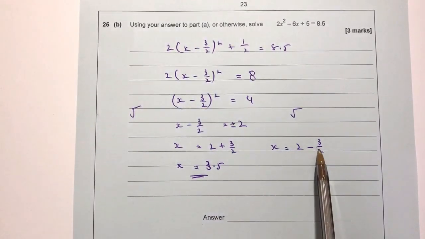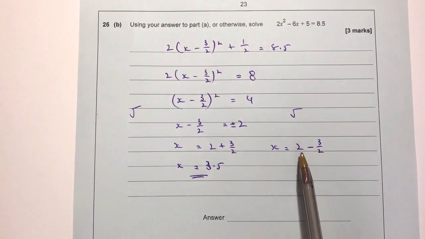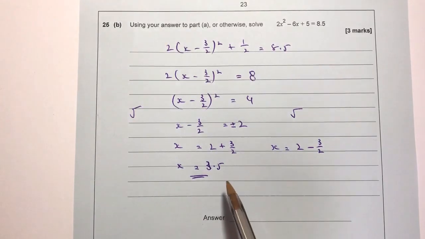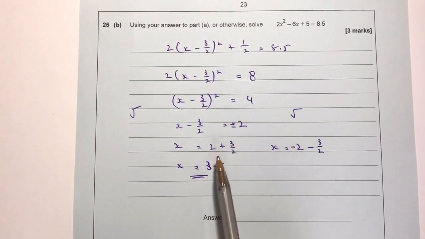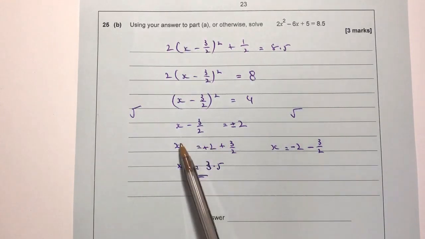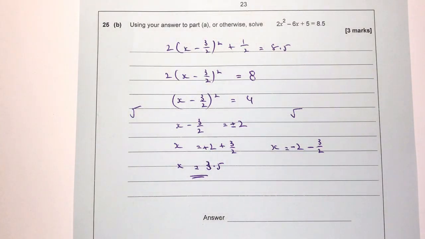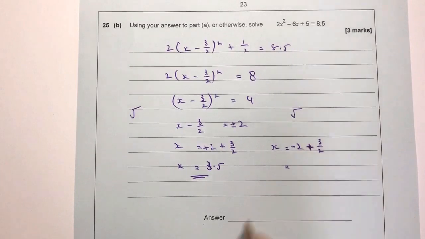And 2 minus 1.5, well, that's going to be, beg your pardon, it's going to be minus 2 here and plus 2 here.